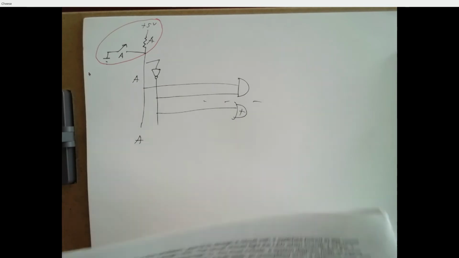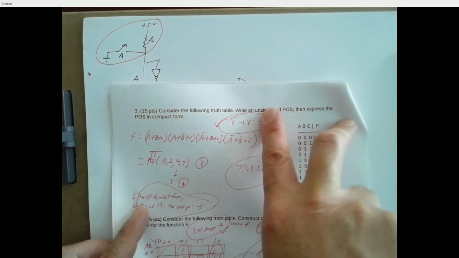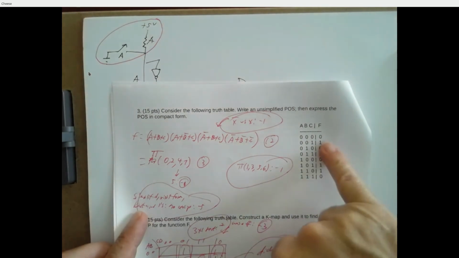Other than that, no real issues with the circuit design problem. The product of sums problem: I wanted an unsimplified POS and then compact form, which is something like this. You did not have to simplify this. Some people did. Nothing wrong with that except it takes time. I saw K-maps and algebraic manipulations, and those are unnecessary for this. Compact form comes directly from the truth table. Just write down all the max terms where you have a 0 in the output.